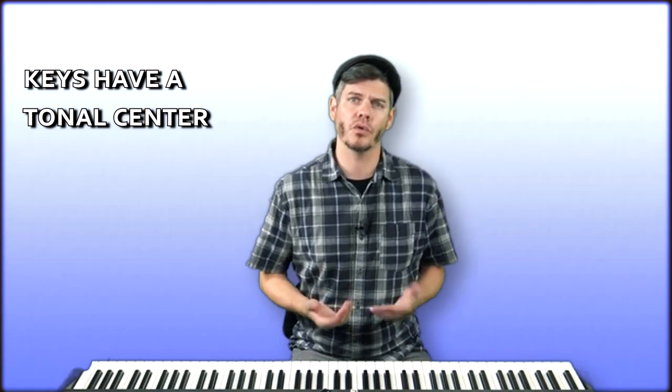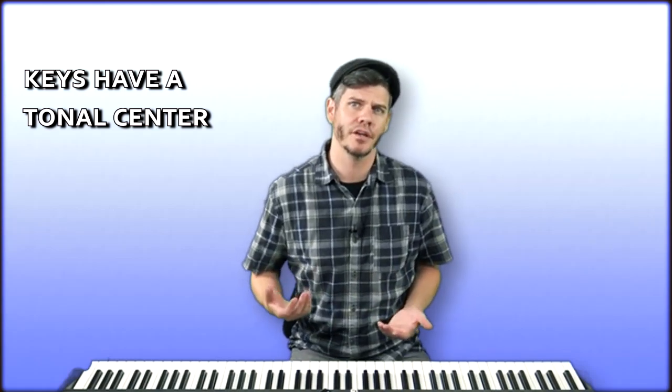Keys are a little flexible, but they still have a home note, or what we would call a tonal center. So C major is our tonal center in the key of C. We can move away from the center a little bit, but we still need to come back to it if we're playing in the key of C. So the C major scale is kind of like our home base to the key of C. And typically the note C is where we'll resolve or end on.